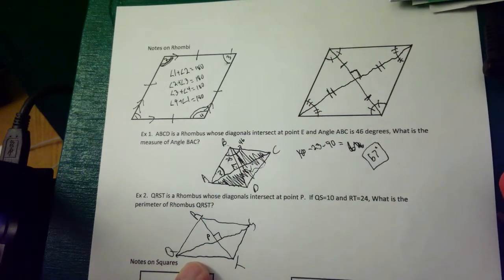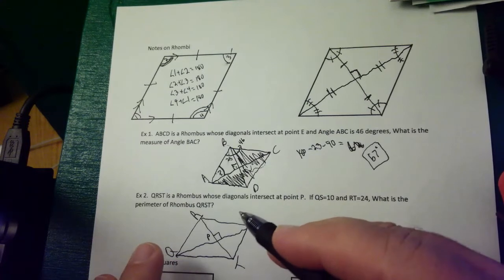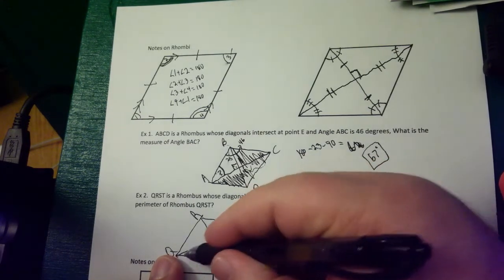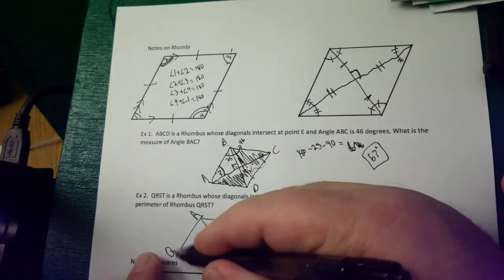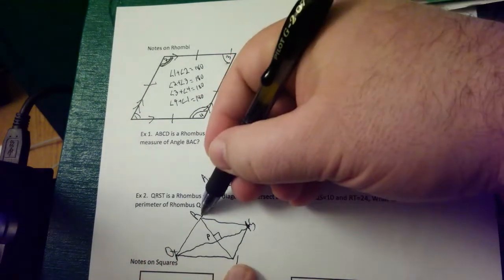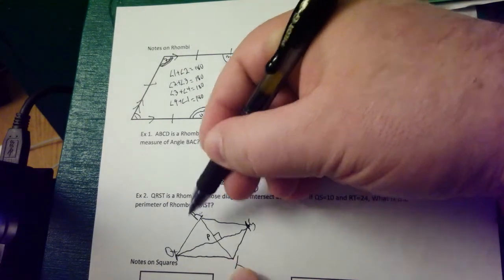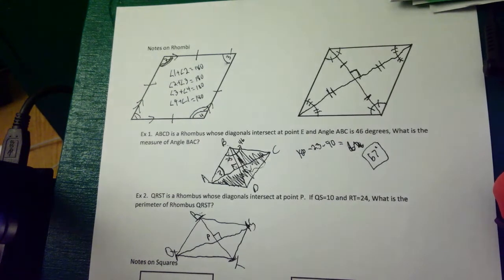So this says that QS, this entire thing, is 10, from here all the way to here. Not quite sure how I'd mark that, but from here to here is 10. And R to T is 24. From here to here is 24. We want to know the perimeter of the entire rhombus.